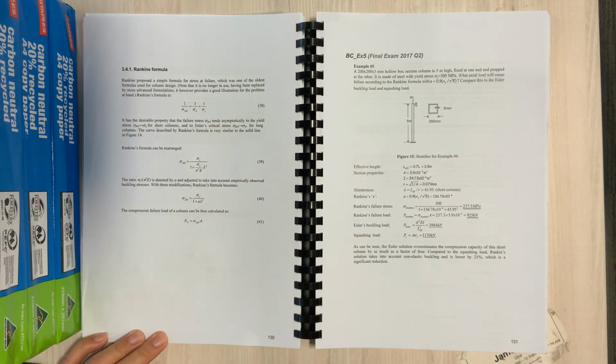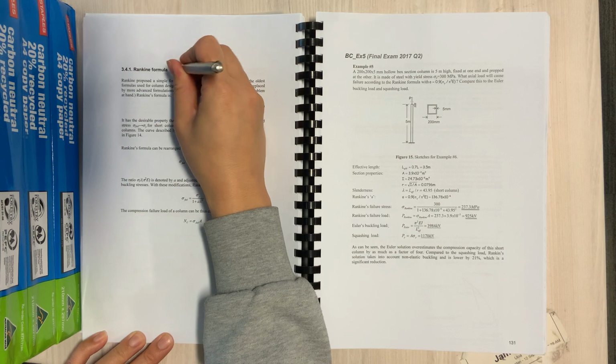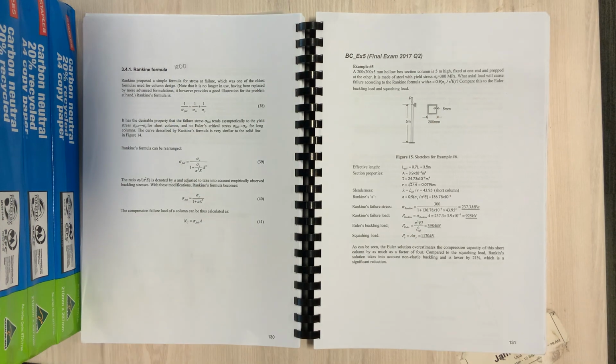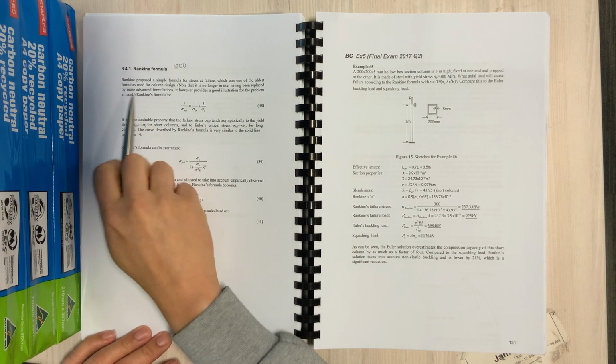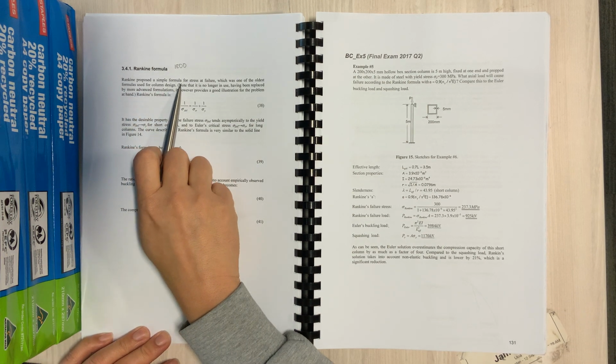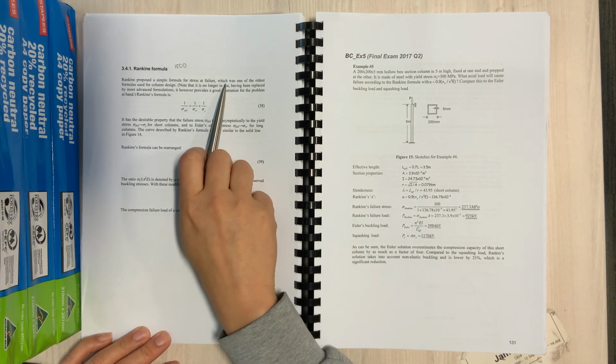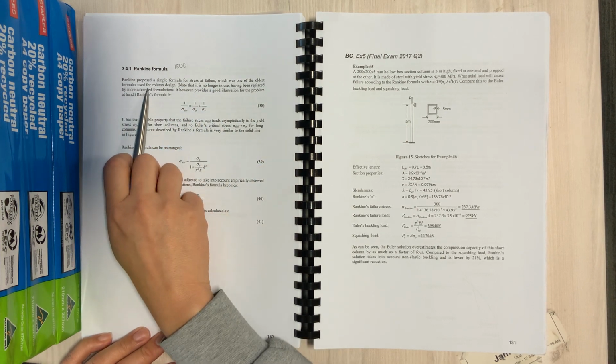Rankine, so you can probably Google, which I won't at this stage, but maybe he was around the 1800s or early 1900s, I'm not sure. But you can see it's quite an old idea. So Rankine proposed a simple formula for stress at failure, which was one of the oldest formulas used for column design.